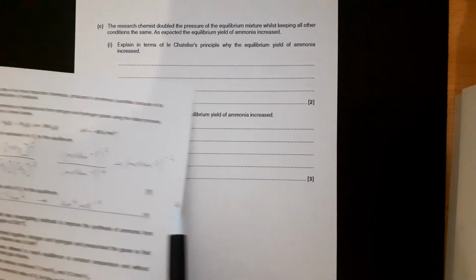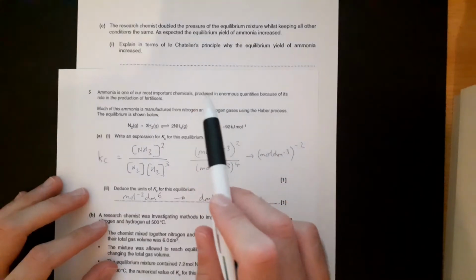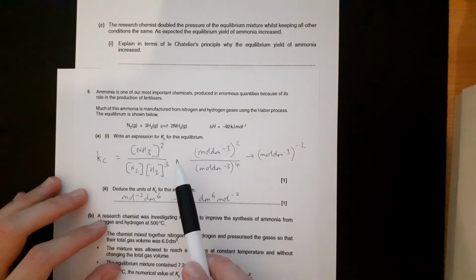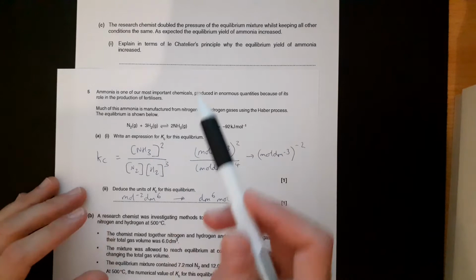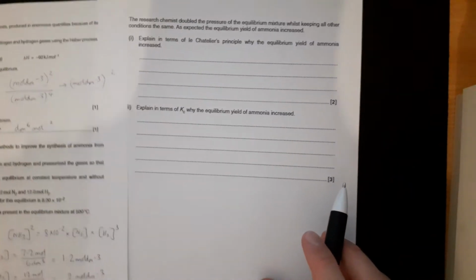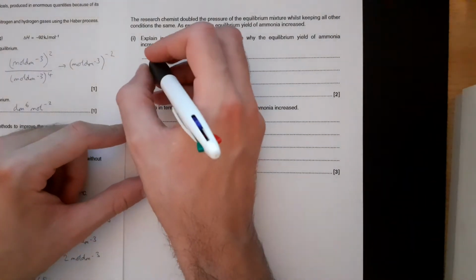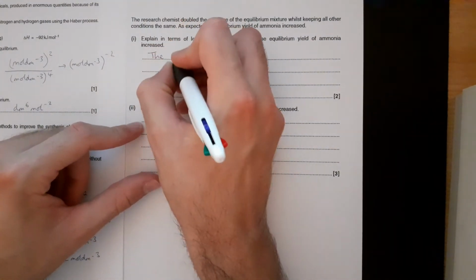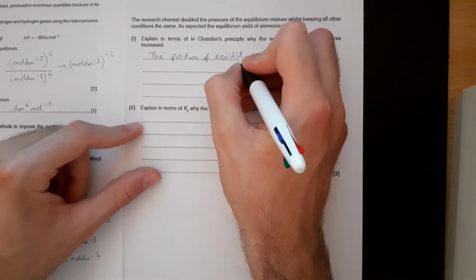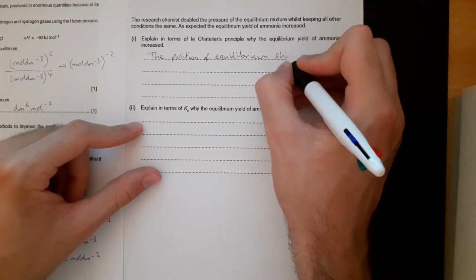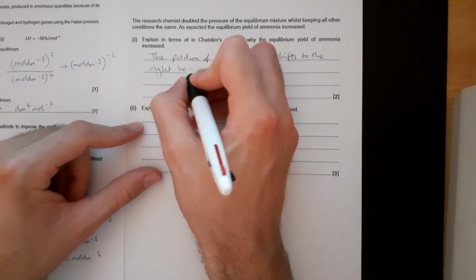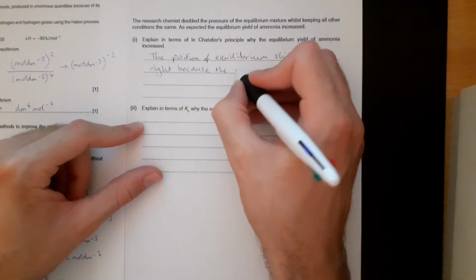Let's just have a look. If we increase the pressure, the equilibrium is going to shift to decrease the pressure. So it shifts to the side with fewer moles of gas. Yeah, it would shift to the right. Okay, that makes sense. Oh, that's the question. So we just answered it. Why does the yield of ammonia increase? The position of equilibrium shifts to the right, because the right-hand side has fewer molecules of gas.